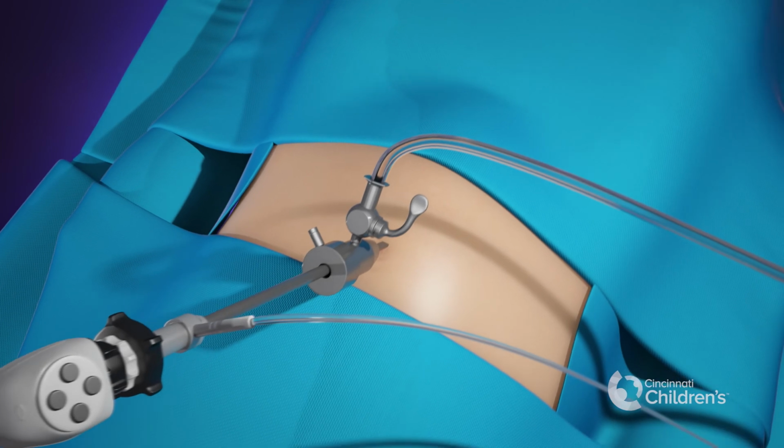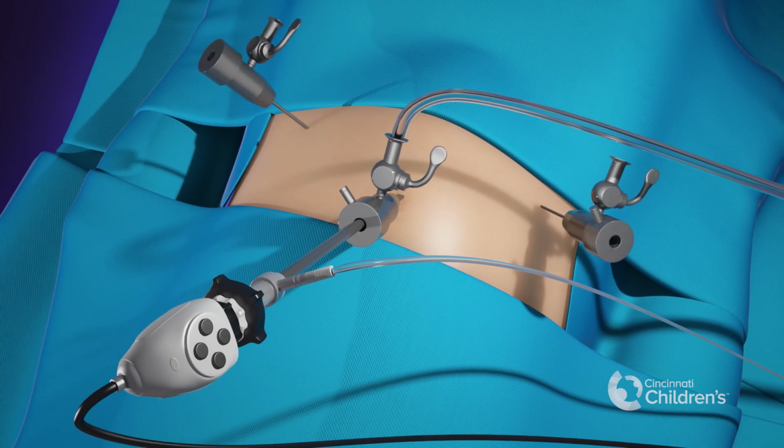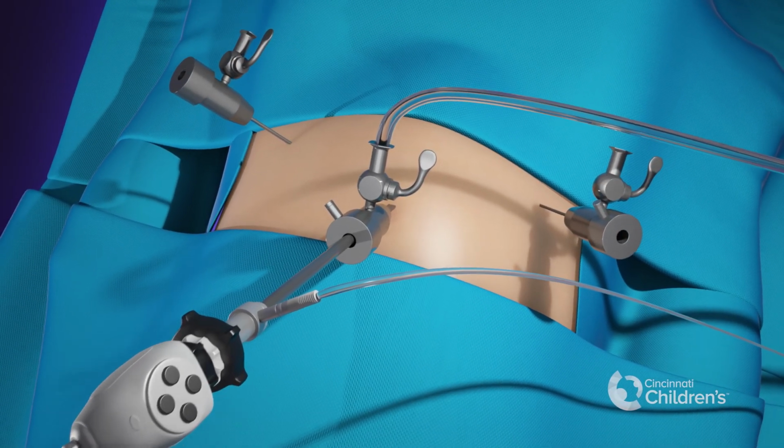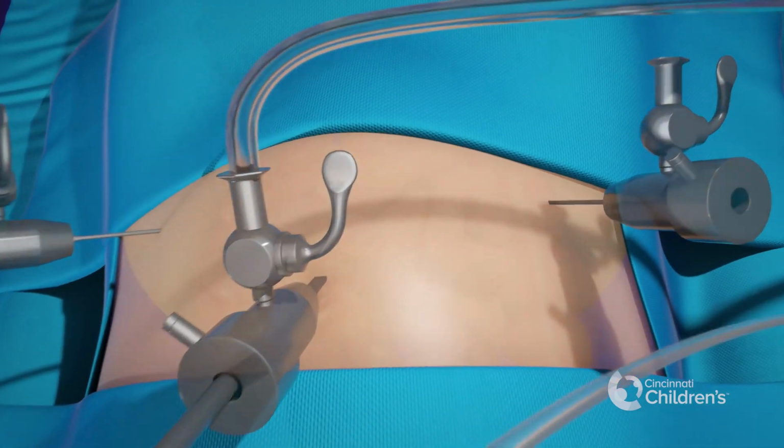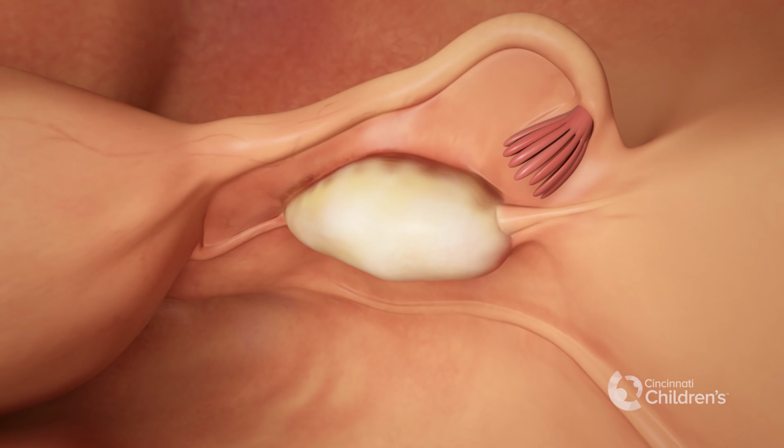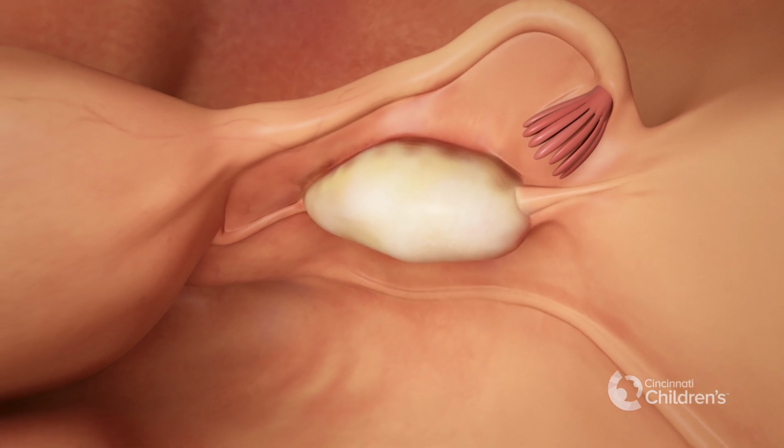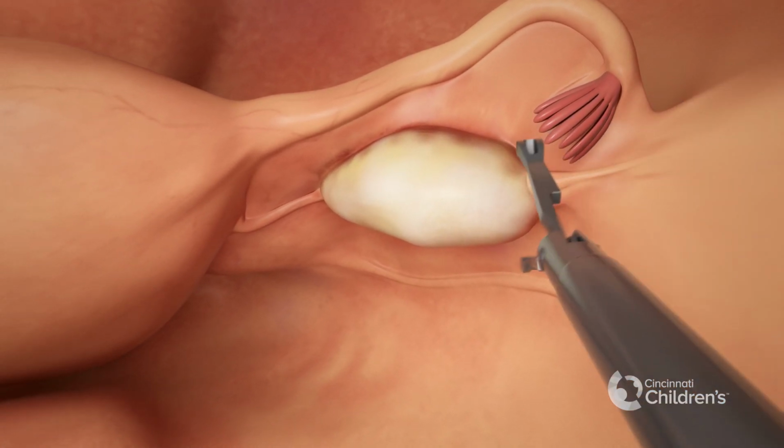The surgeon looks at structures in the abdomen and around the ovary to make sure the surgery can be safely completed. Generally, for small children, the entire ovary is removed, but for older girls and women, it is possible to remove only the outer layer or cortex for preservation.